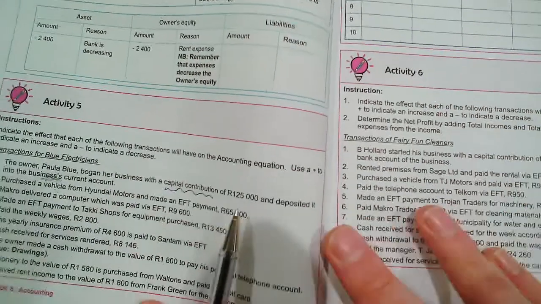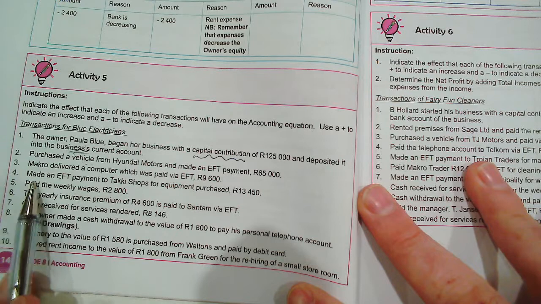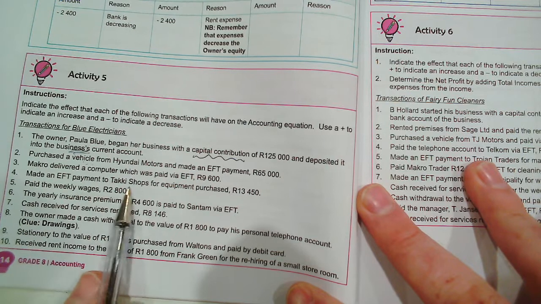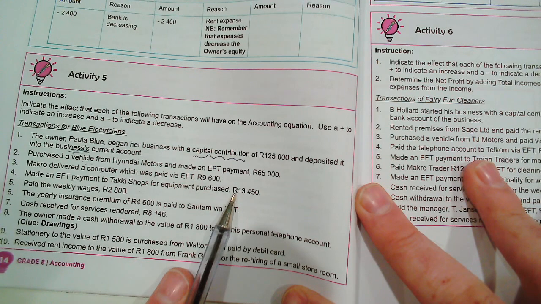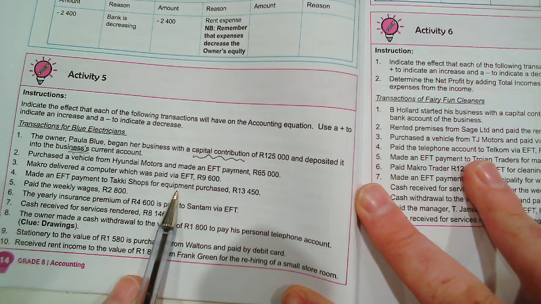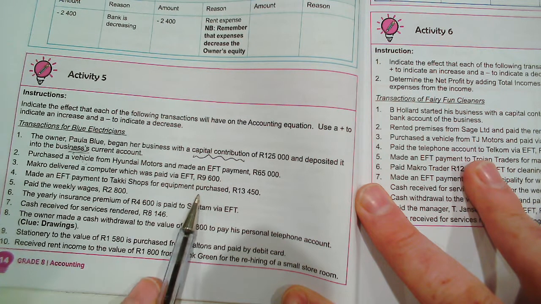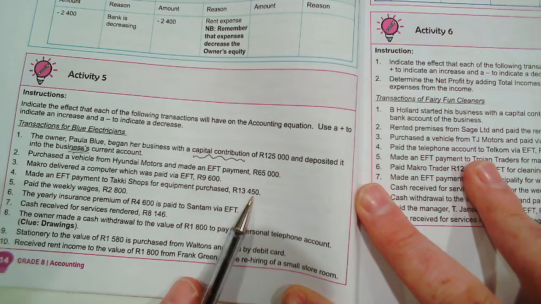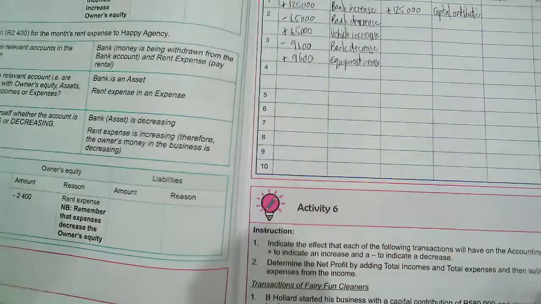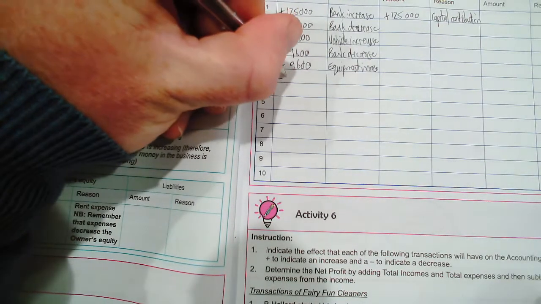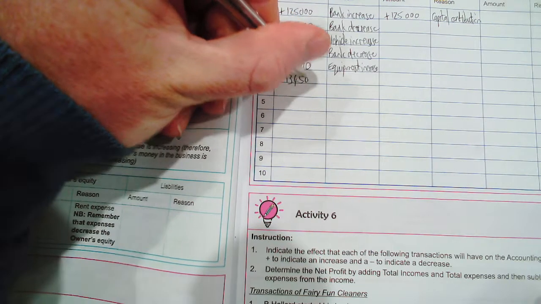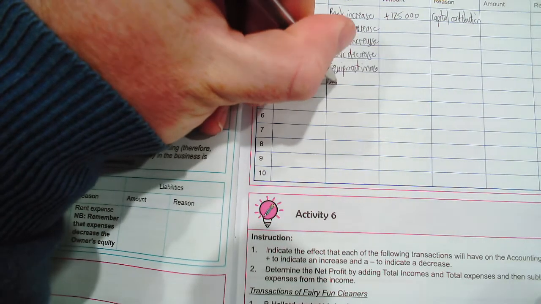Second last transaction of this video, made an EFT payment to Tacky Shops for equipment purchased. Again they tell you it's equipment, so your equipment will increase, and your money in your bank will decrease with 13,450. So minus 13,450. I always do bank first, bank decrease.